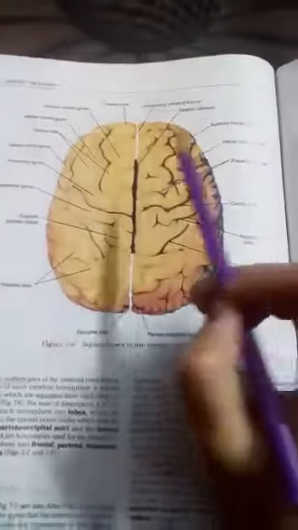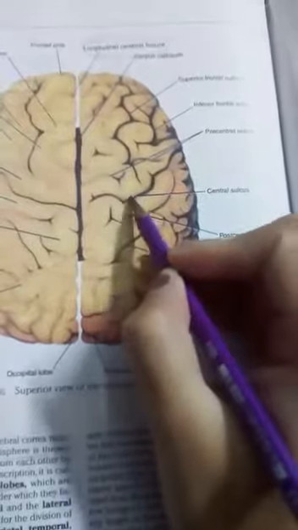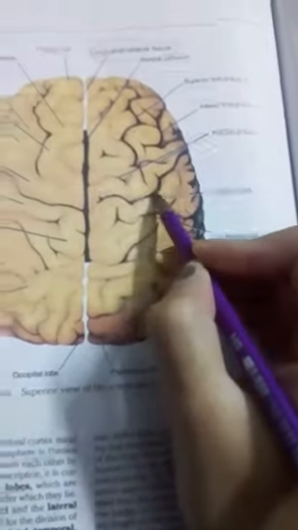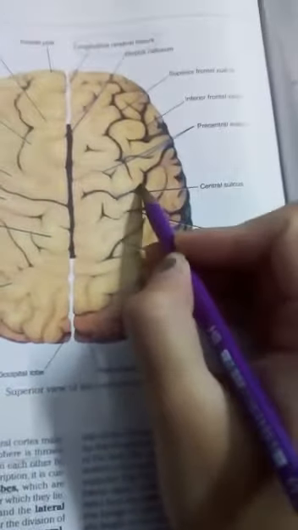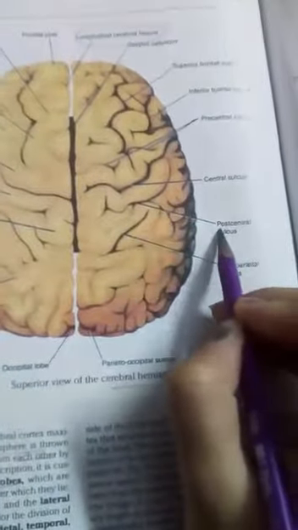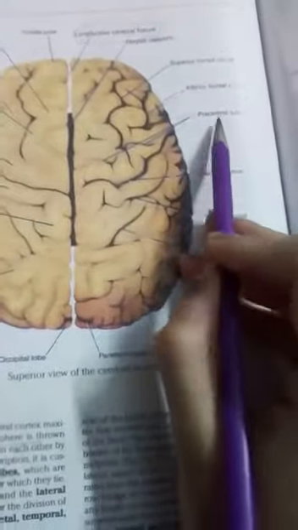This way, so that you can easily understand. Here you can see this line, the black line. You can see this dark black line. This is called the central sulcus. Behind it you have the post-central sulcus, this one, and in front of it you have the precentral sulcus.